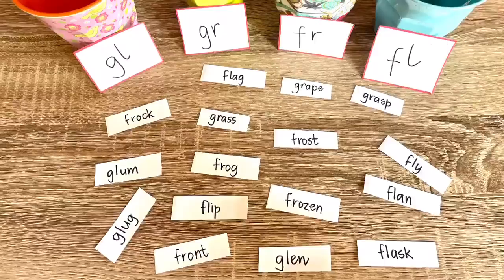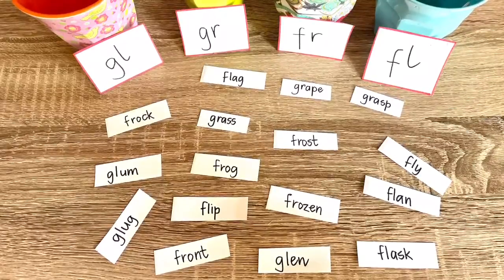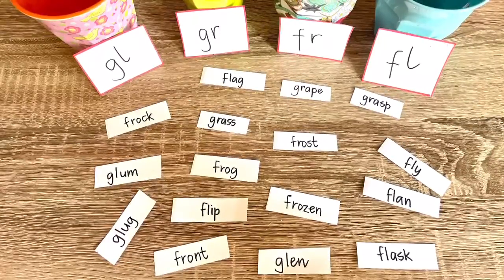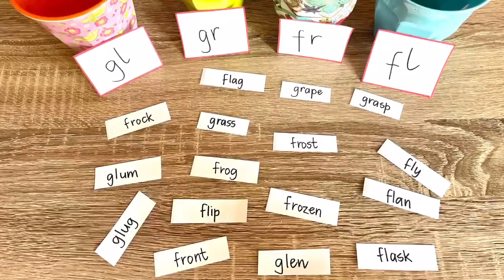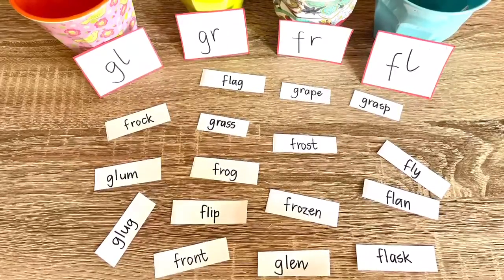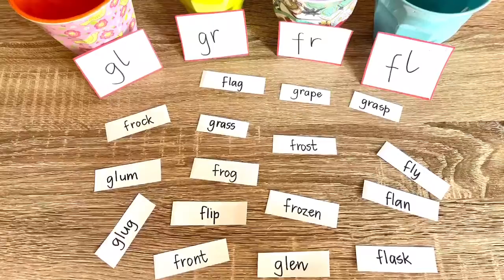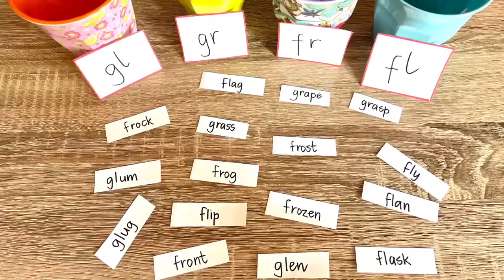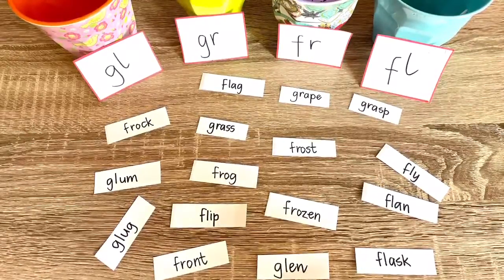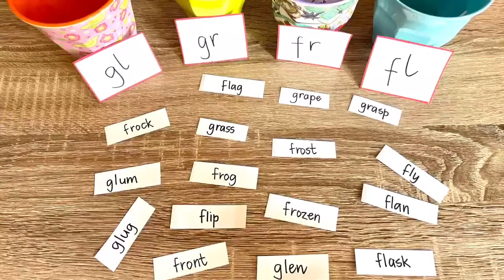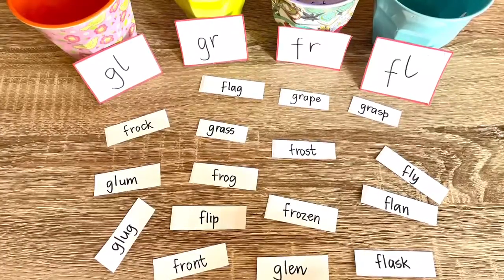For this next activity, put a range of words on the table from the list. Start by saying, I'm thinking of a word with the gl blend. This word means unhappy or sad. Can you find it? Yes, the word is glum.